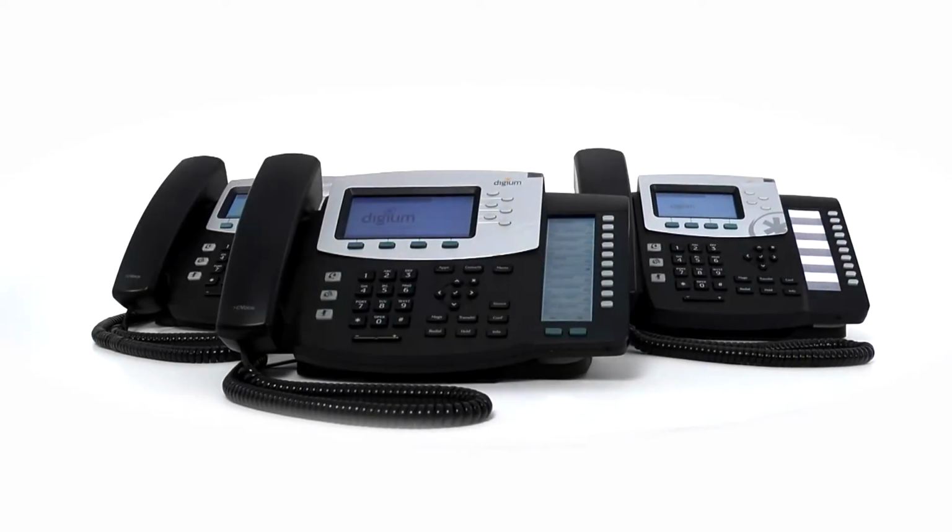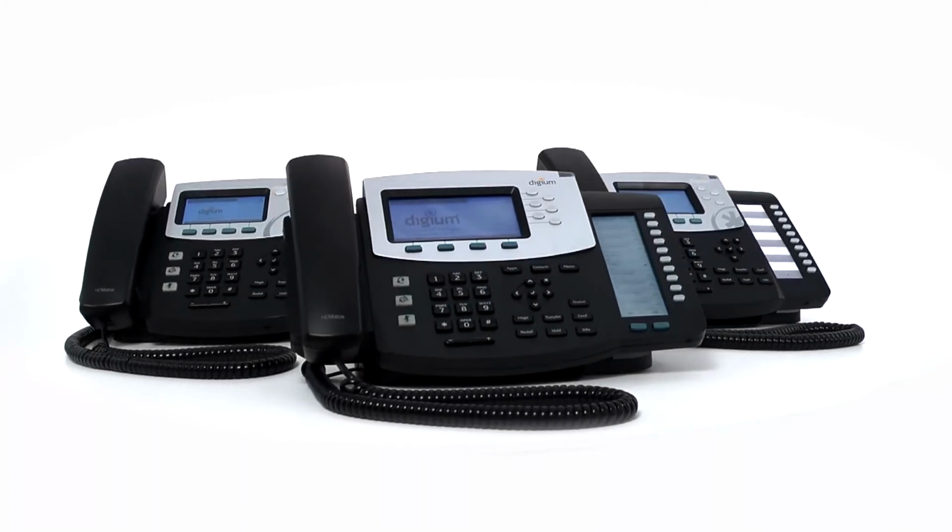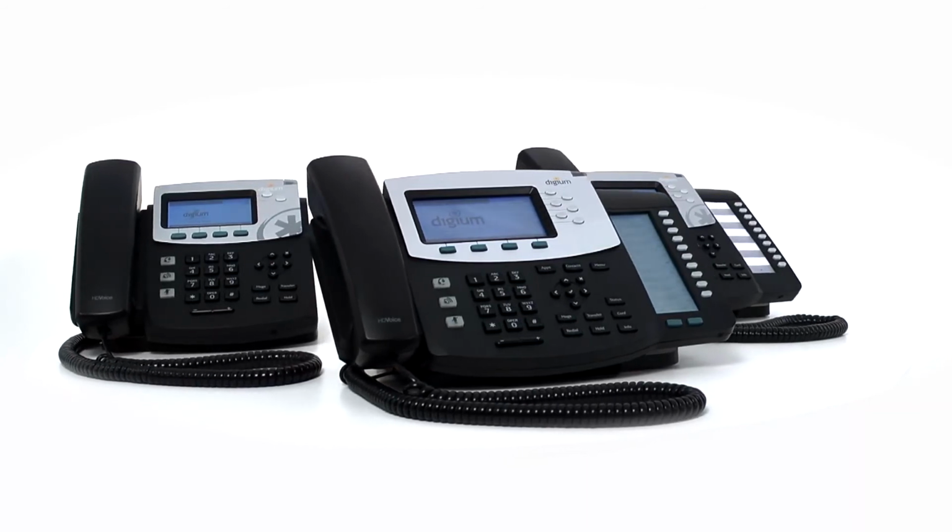Today, we're doing it again, this time by introducing a new family of HD IP phones that extends control of the user all the way to the desktop. The launch of these new products represents the next phase in Digium's history of innovation. These are the first and only IP phones designed to fully leverage the power of Asterisk.